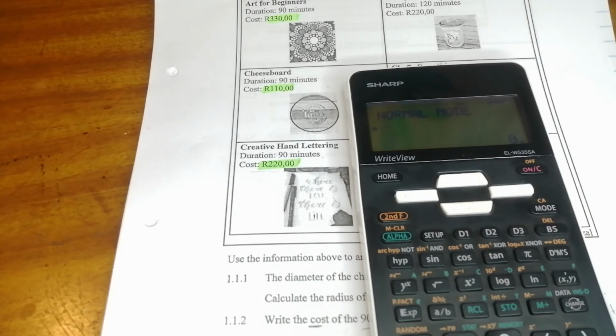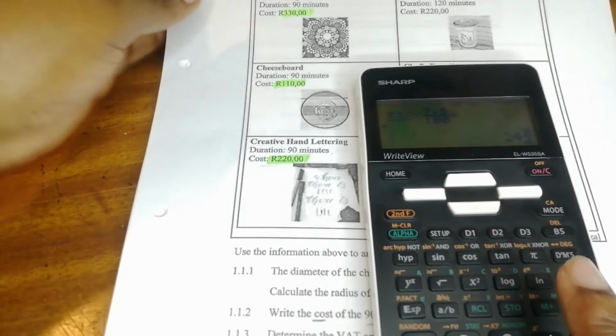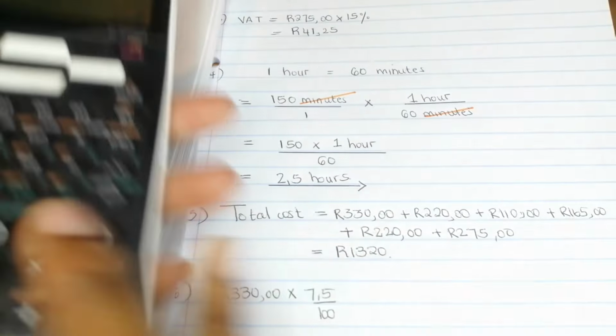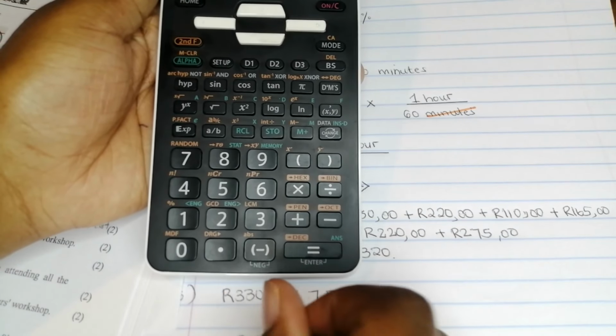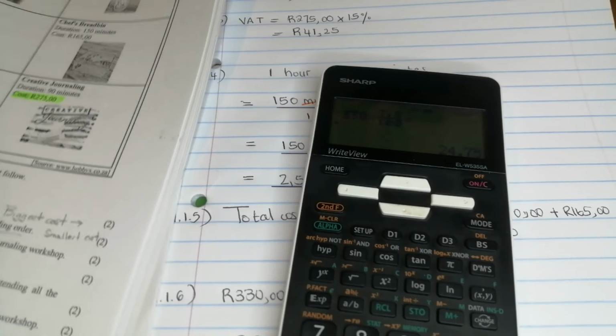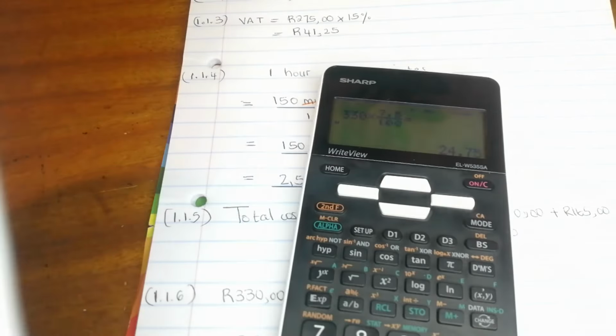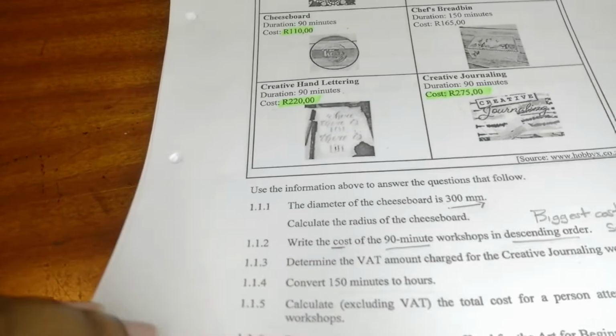Here's my calculator. 330 multiplied by 7.5 all over 100, which is equal to 24. I'm going to just change that. So it's 24 Rand and 75 cents. Okay, 24 Rand and 75 cents. That is the discount that you will get if you go for the Art for Beginners workshop. Okay, so we are done. Let us move on to question 1.2.